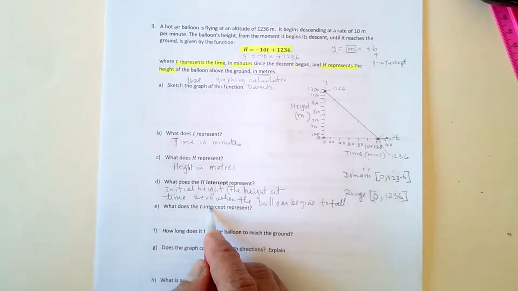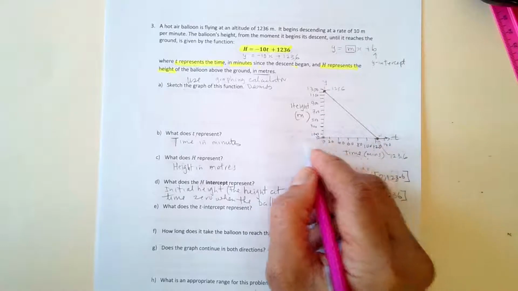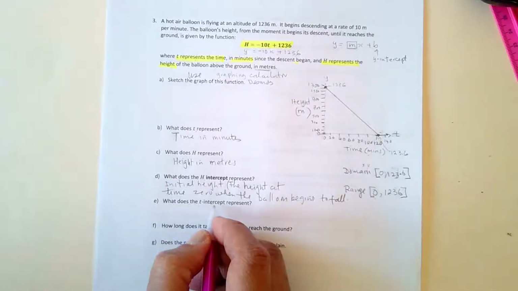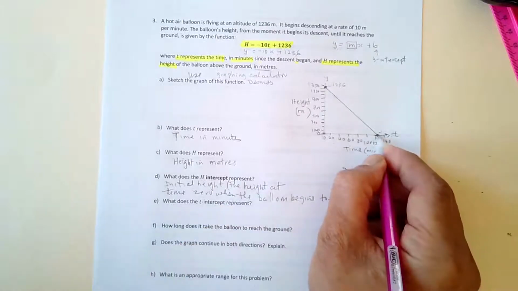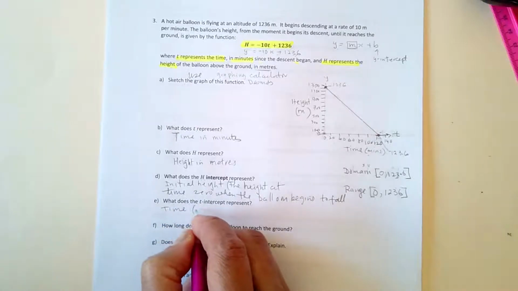So the t-intercept represents when the balloon reaches the ground. So this is the ground level here. This is the ground. So we can see here the t-intercept, or in this case, the x-intercept, the time is in minutes.